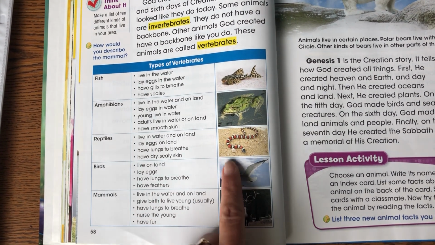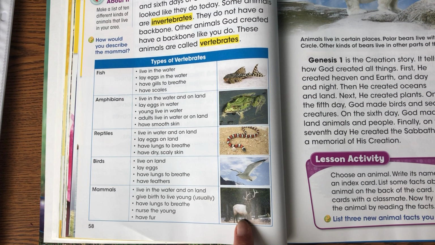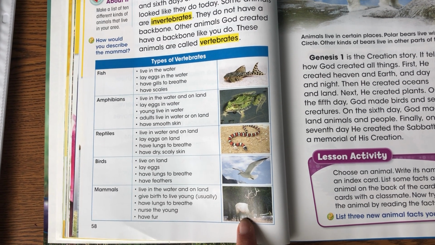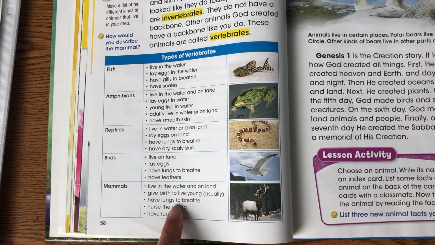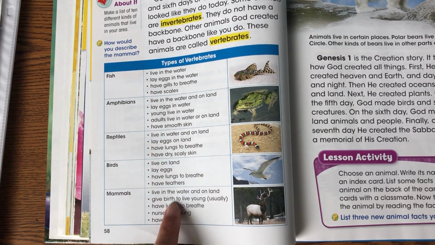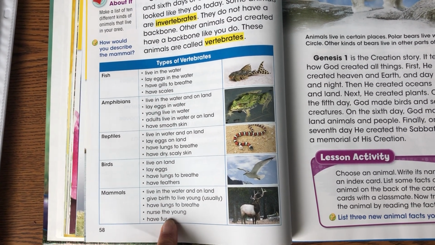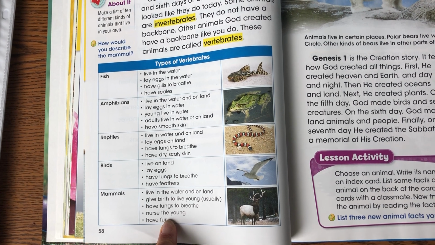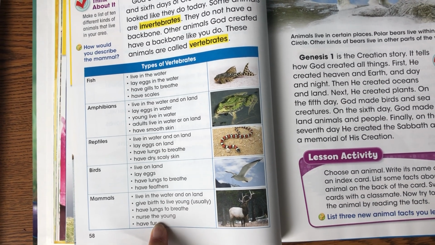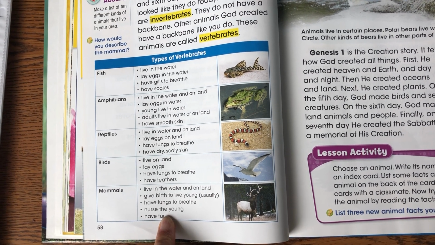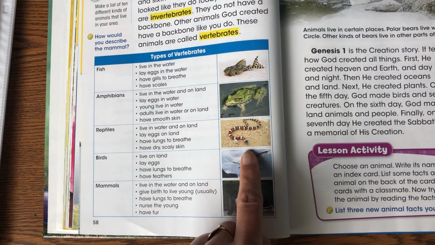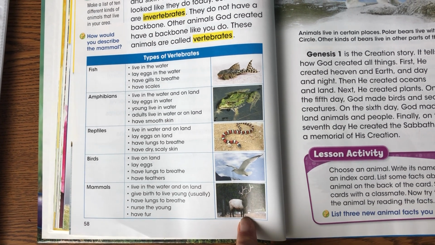All of these examples have a hard, bony backbone, like you and me. In the center column, they give us more information about these animals. You can read that on your own. It's very interesting if you'd like to. What's your favorite vertebrate? I'm listening.